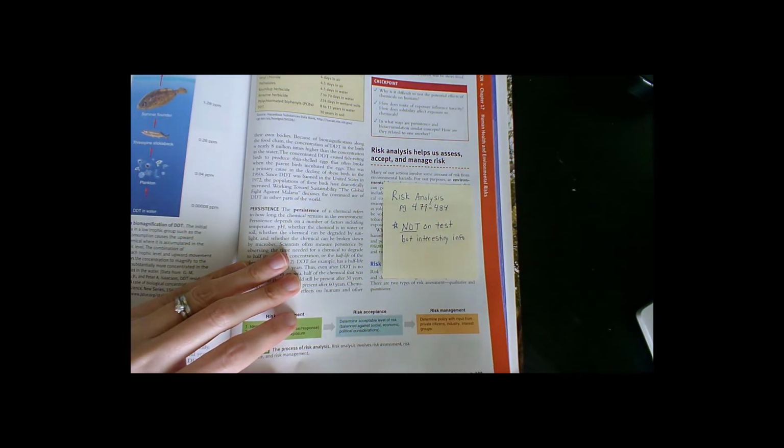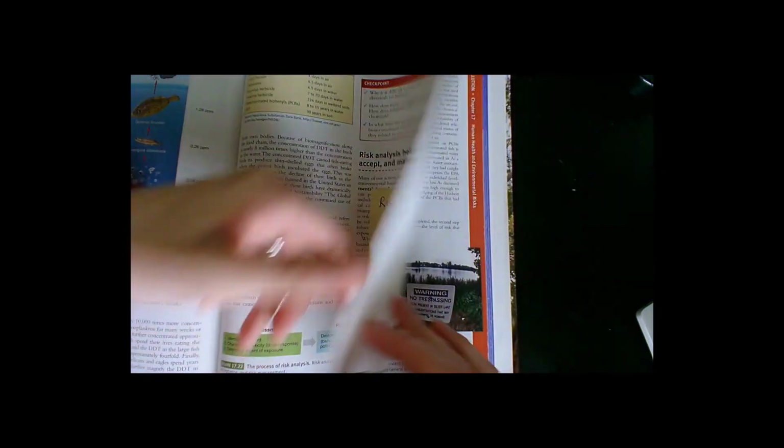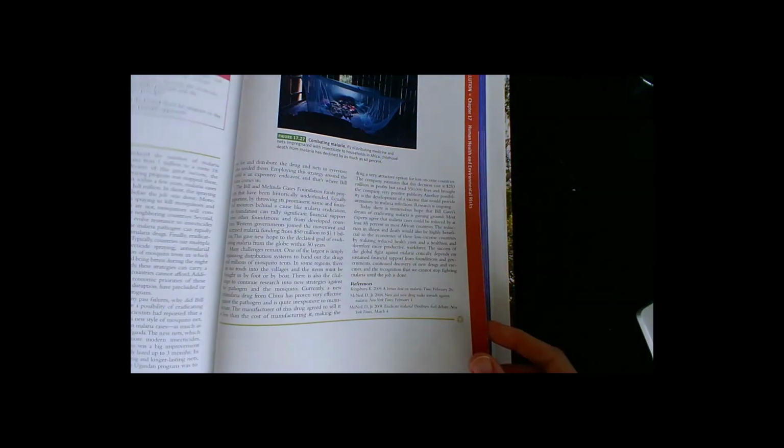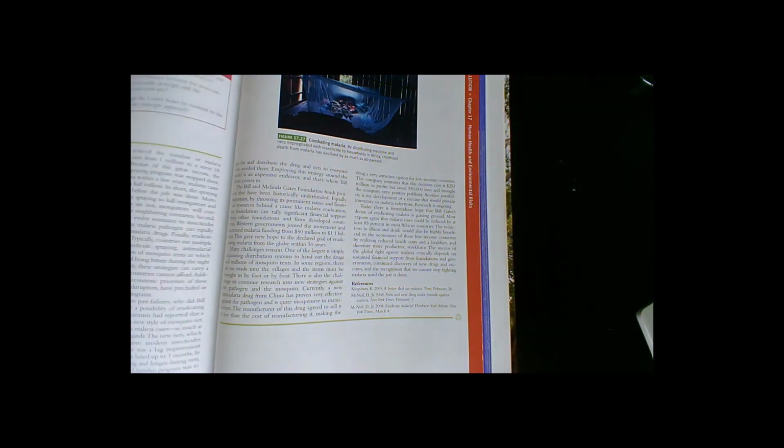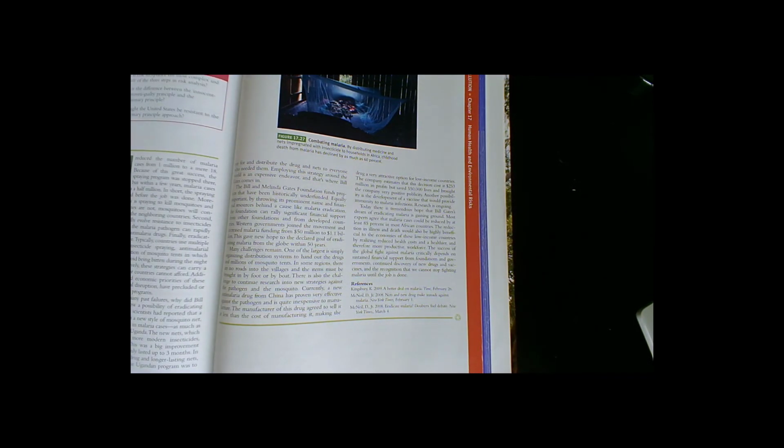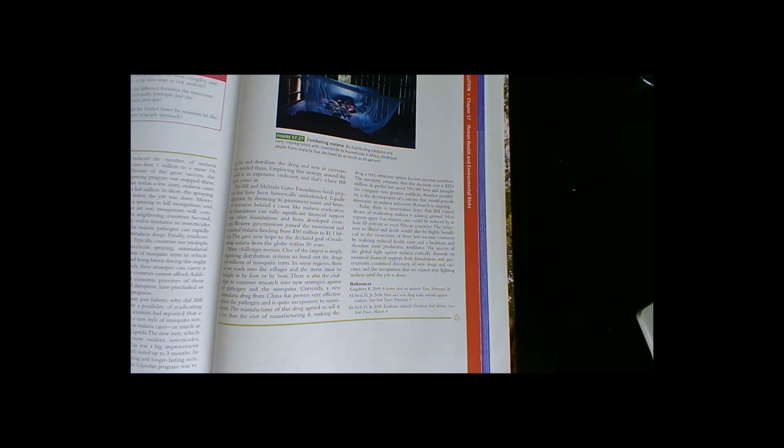All right, and then page 479 starts talking about risk analysis, which is very interesting information, but not on the test. And that finishes out the chapter. All right, so that's all you need to do. Make sure to do the diseases chart as well.